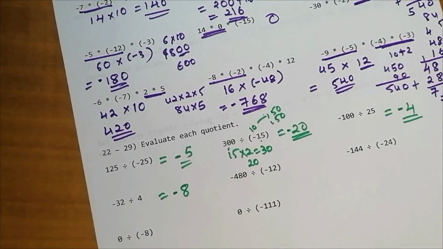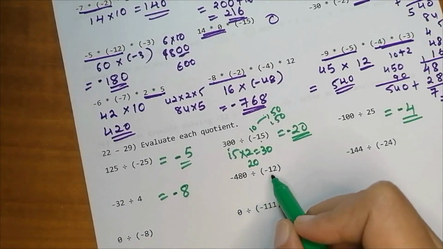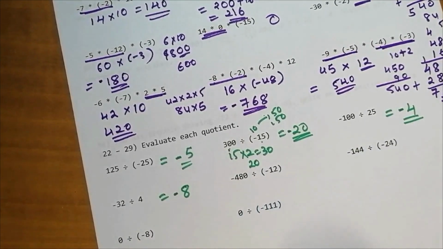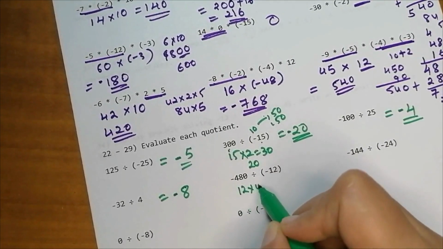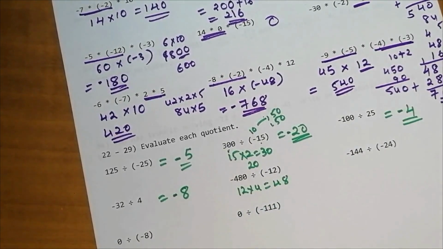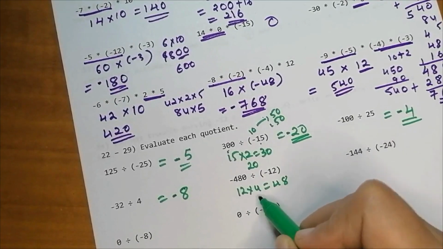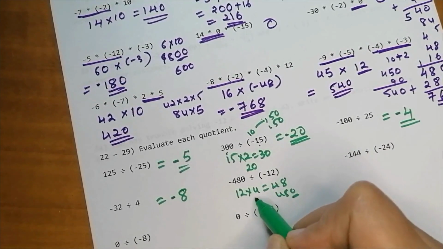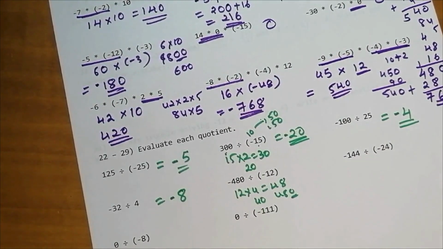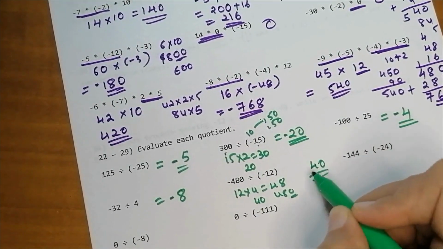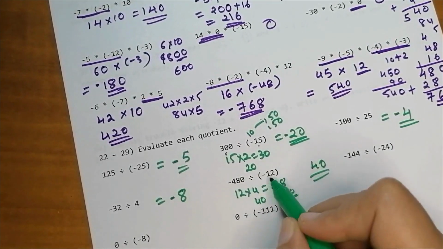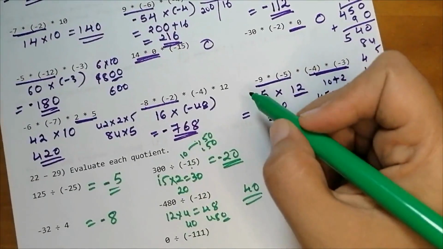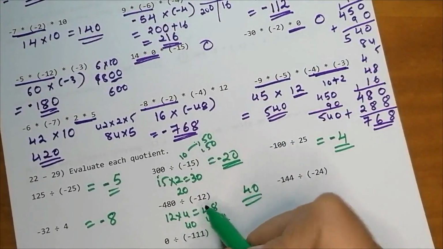Then the next number you have is minus 140 divided by minus 12. So you know if you divide 48, 12 times 4 gives us 48, right? But we want 480, so there is an additional 0 here, right? 12 you can't change. What are you going to change? This one. So you'll have 40. And this will be positive because minus divided by minus gives us positive, an even number of minuses.